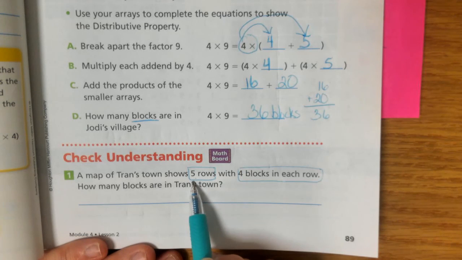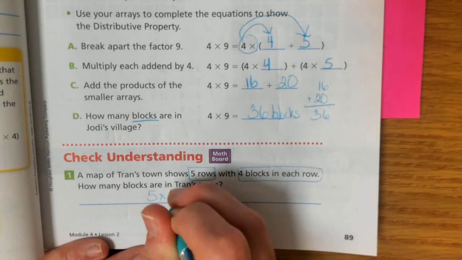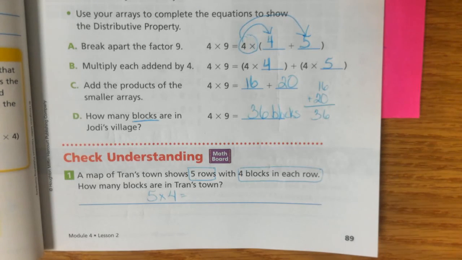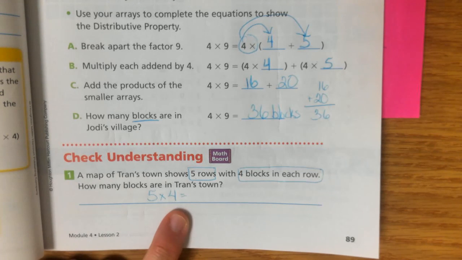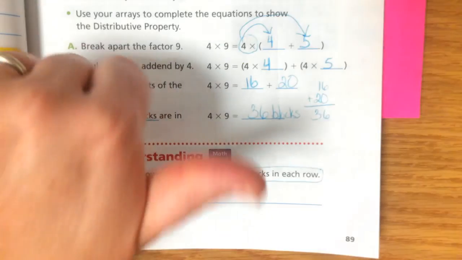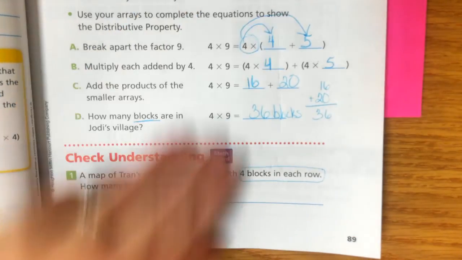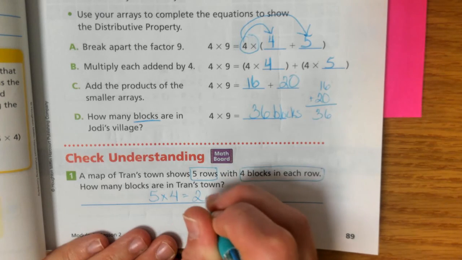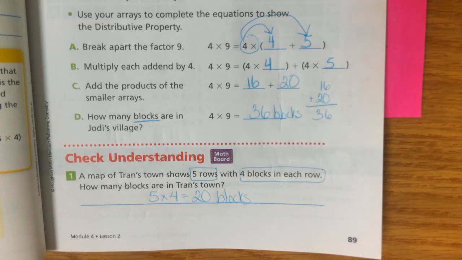So 5 rows times 4 blocks in each row would be our problem to solve, right? 5 times 4, that would be our array. Well, 5 times 4, I don't need to break this one apart because I can count by 5s 4 times, right? 5, 10, 15, 20. So 5 times 4 is 20, and he has 20 blocks in his town.